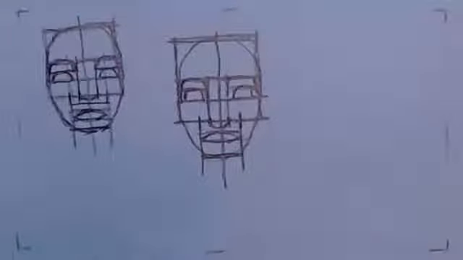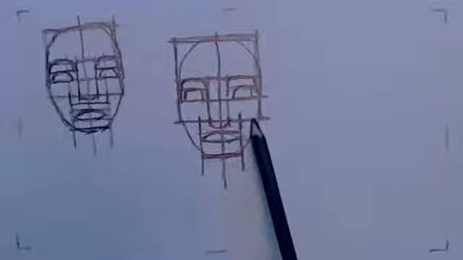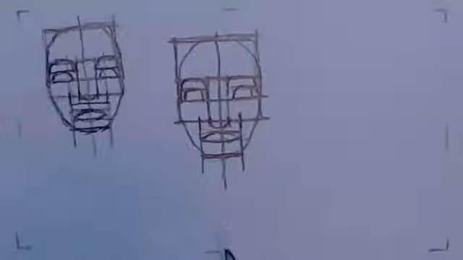And there you have it. You've got a face that's correctly proportioned. I hope this has helped people out that were thinking about this particular thing. That's one easy way of doing it. So if you practice this particular exercise, you'll get your proportions a lot easier than trying to guess at it.